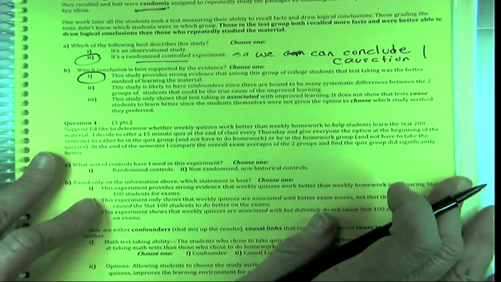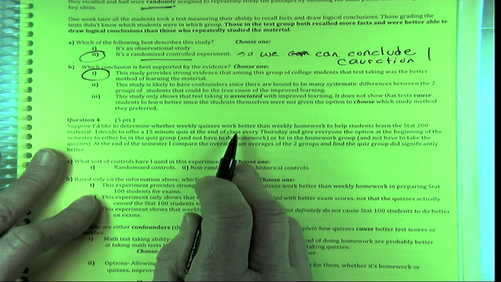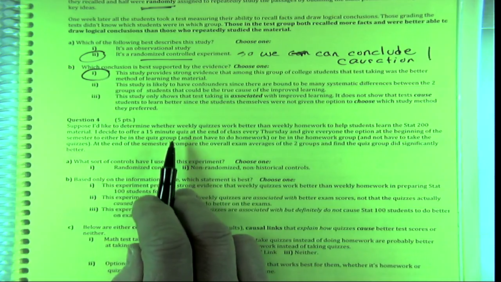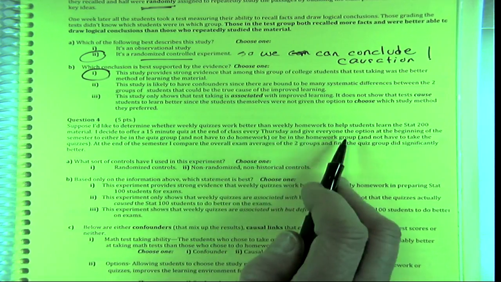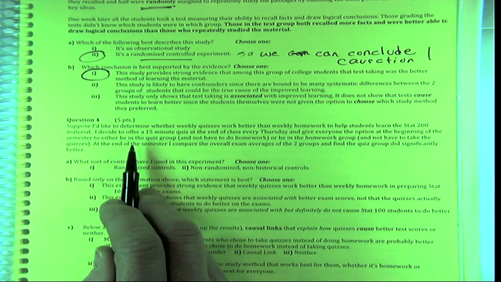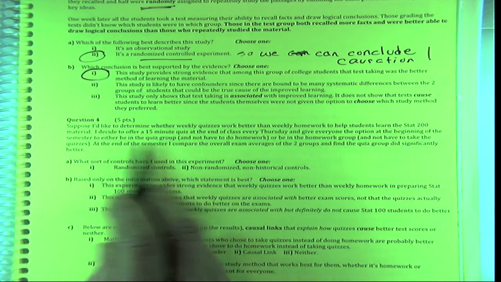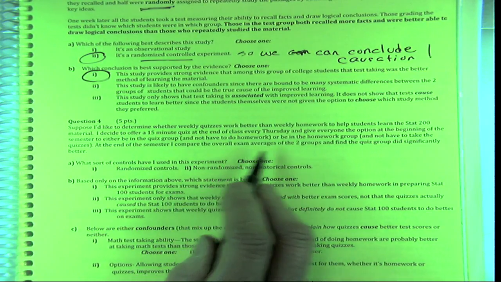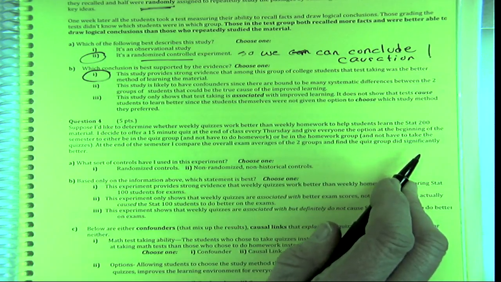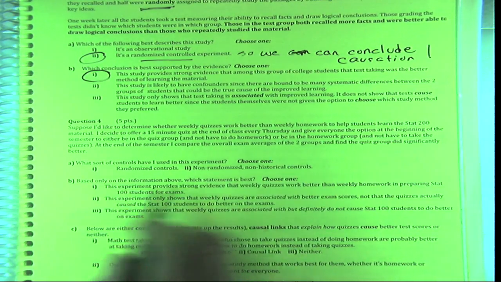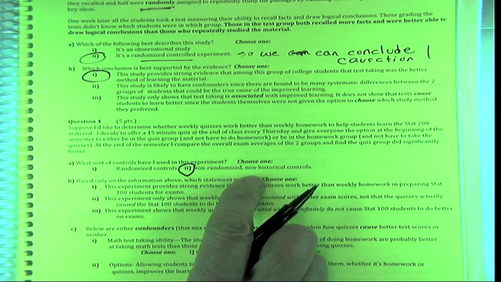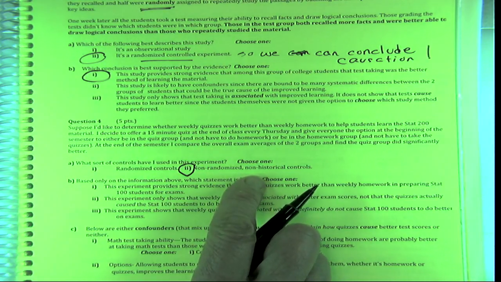Suppose I'd like to determine whether weekly quizzes work better than weekly homework to help students learn Stat 200 material. I decide to offer a 15-minute quiz at the end of every class and give everyone the option at the beginning of the semester to be in either group. Here I'm giving the option. This is not randomized. At the end of the semester, I compared the overall exam averages and find the quiz group did significantly better. So now it's not randomized. It's not historical. It's non-randomized controls. It's an experiment I do, but I let them choose. So that's certainly not randomly assigning them.